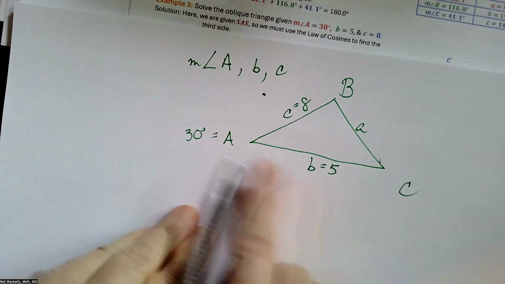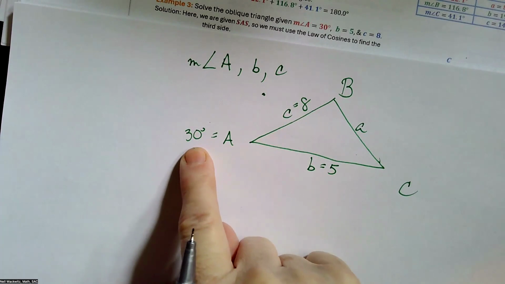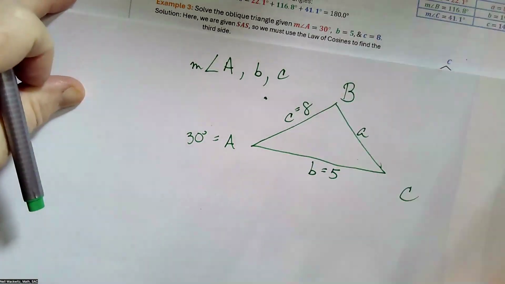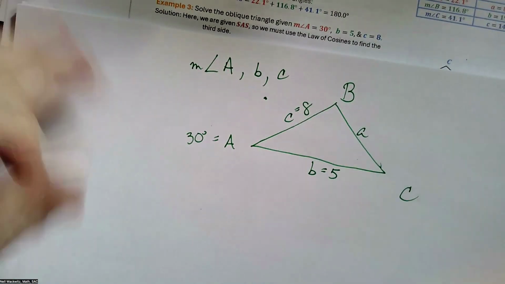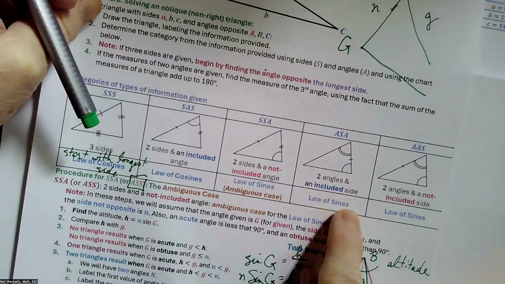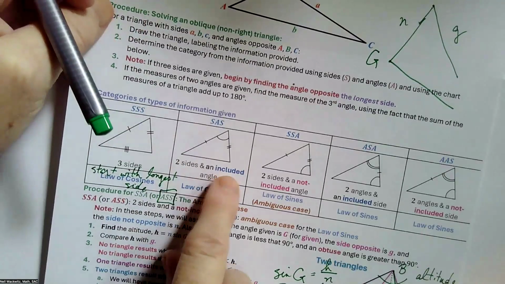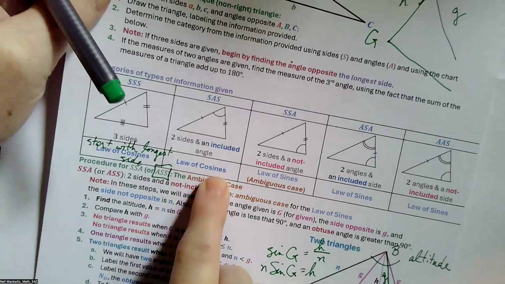Okay, so now I can see more easily. I have side, angle, side. I have two sides and an angle between them. And if we look at our lovely chart, angle side angle is the law of sines. Side angle side, two sides and an included angle, and that is the law of cosines.